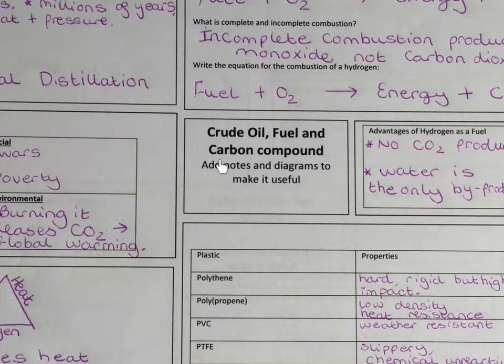Crude oil, fuel and carbon compound review sheet. Use this to start your revision, as a helpful hint to your revision if you've missed a lesson for topics that you may not understand.